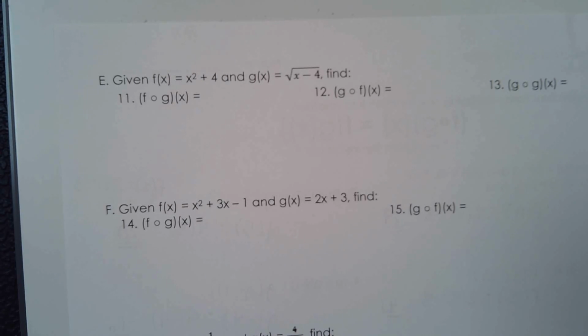Does that look blurry to y'all? Yeah. Is that better?